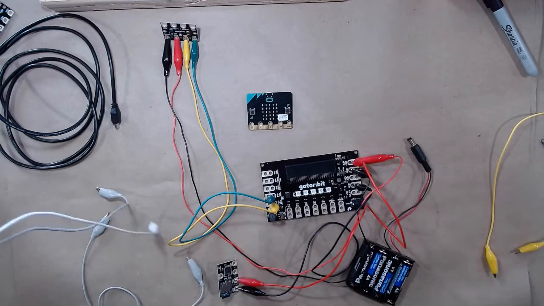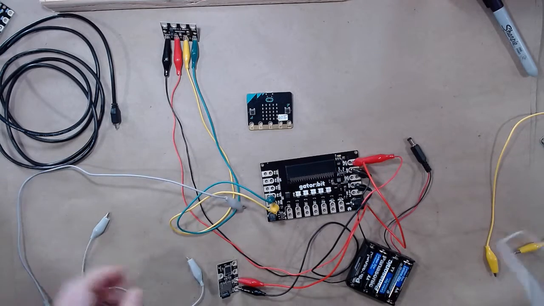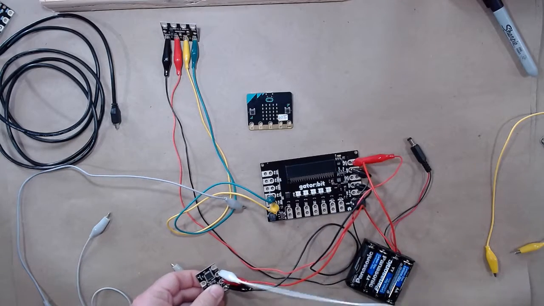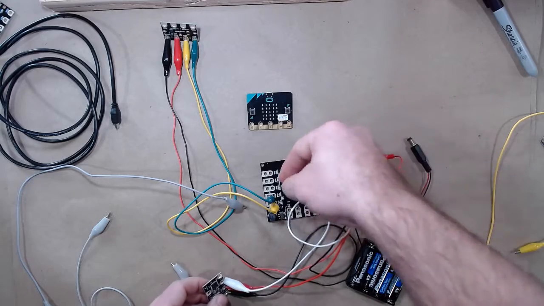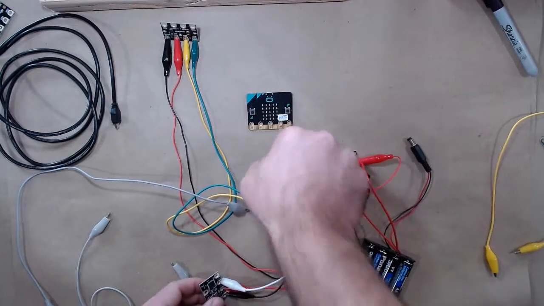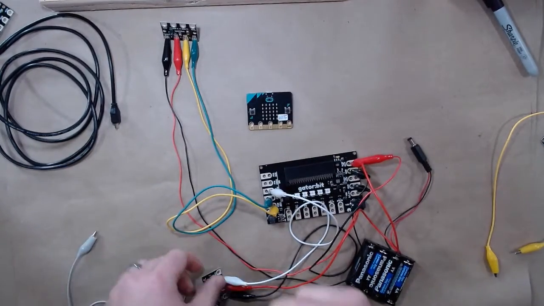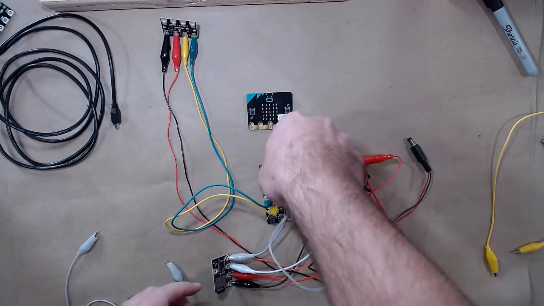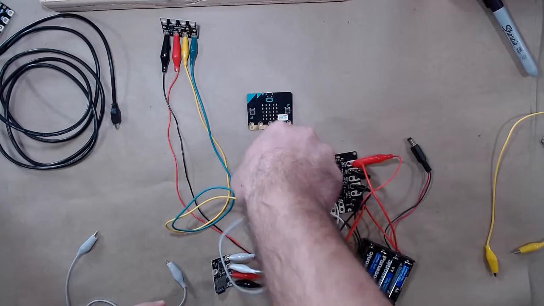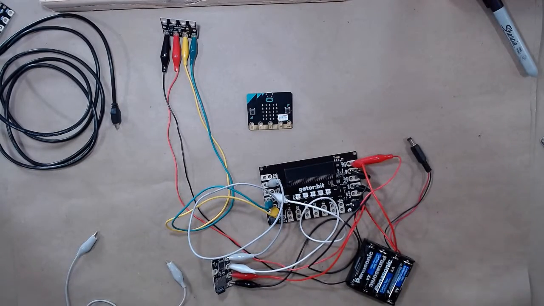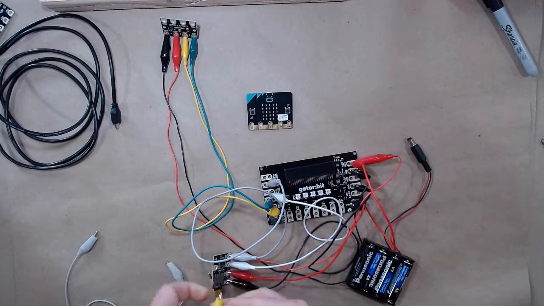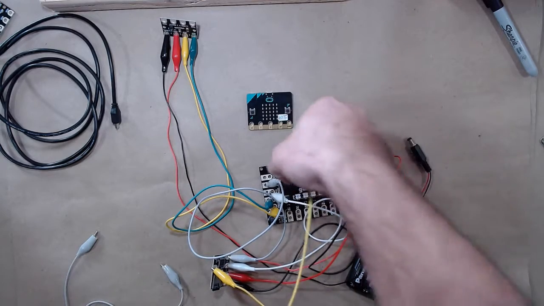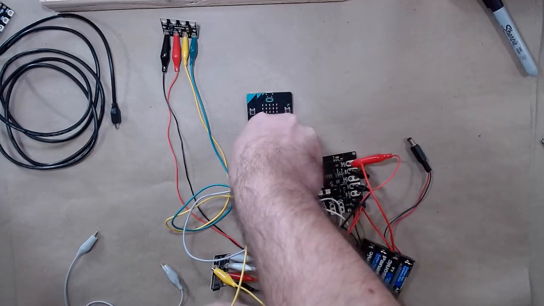So starting with white, we're going to hook up our RX to pin 15, gray TX to pin 14, and we're going to use the other yellow one as our reset pin all the way over to pin 13.